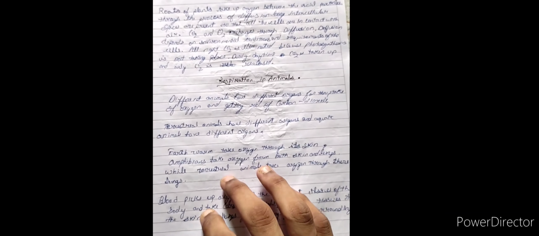Now, respiration in animals. It's obvious that different animals have different organs for the uptake of oxygen and getting rid of carbon dioxide.